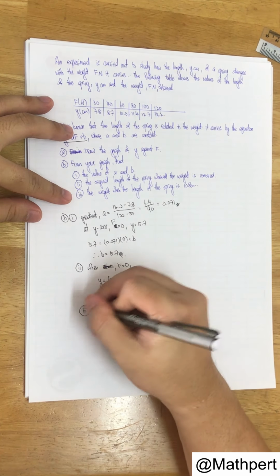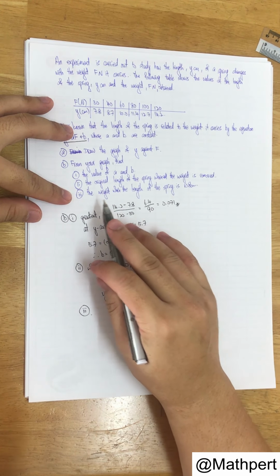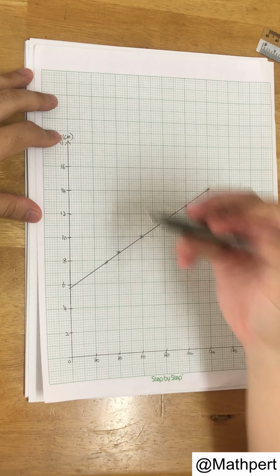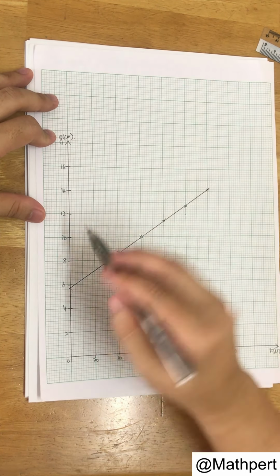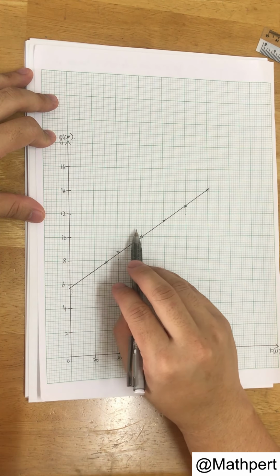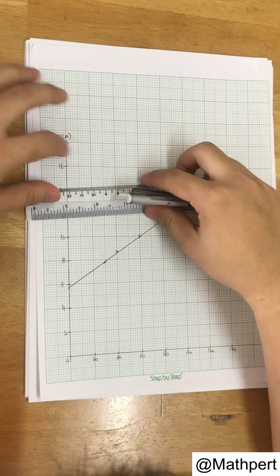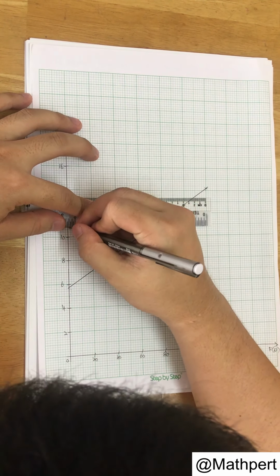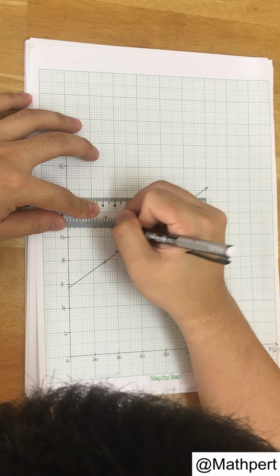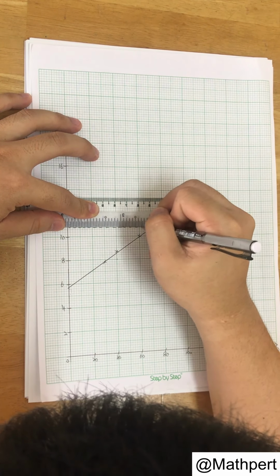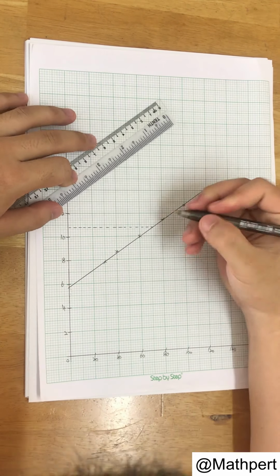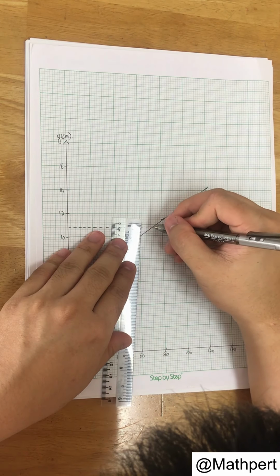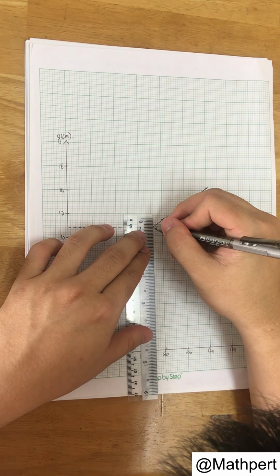Then, the last part of the questions: when the length of the spring is 10.8. Length of the spring 10.8 is over here. Let's draw a line. When this dotted line touches the line that we drew, we draw a straight line to the F-axis.